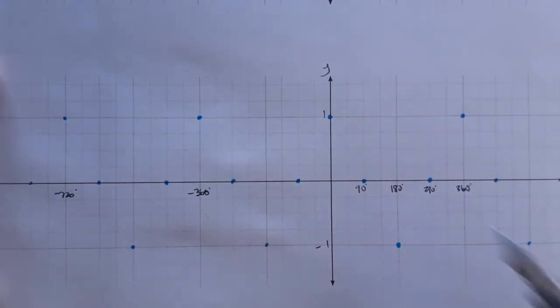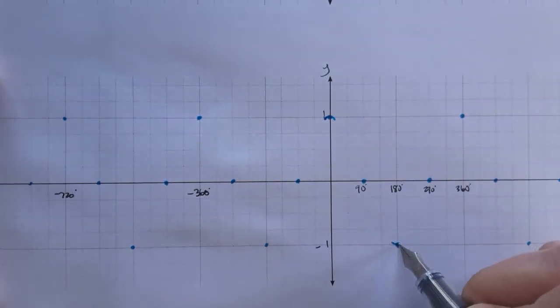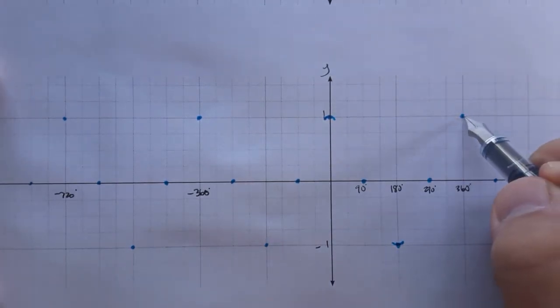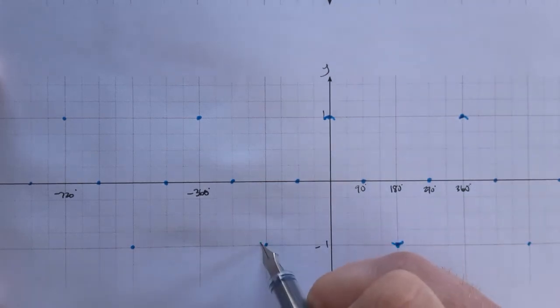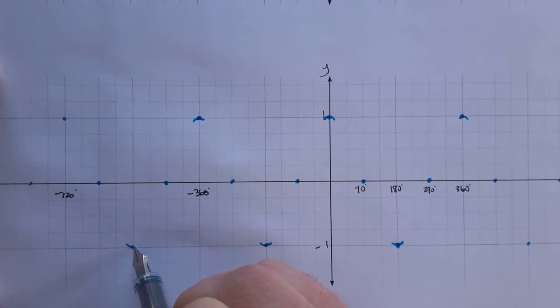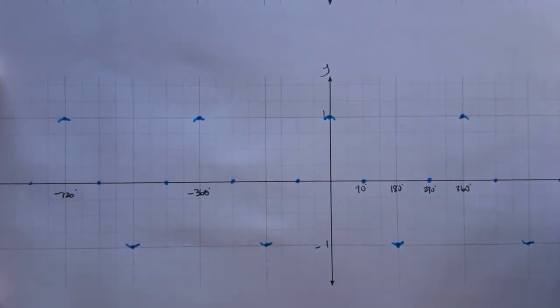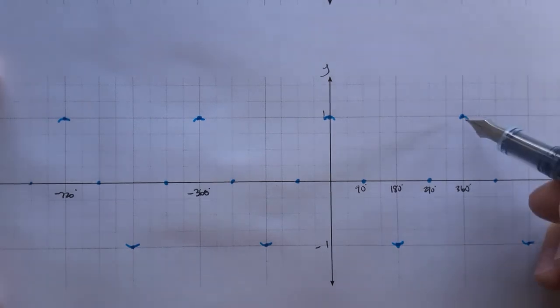Alright, let's see if I can do a better job connecting these curves. If you want, you can do a little thing like this. Put a little curve on every peak and trough. And then start connecting them.